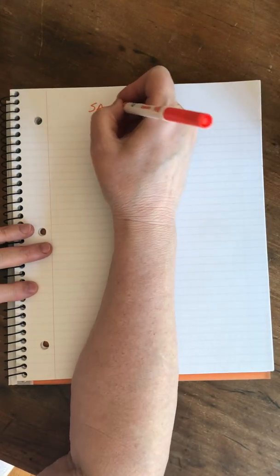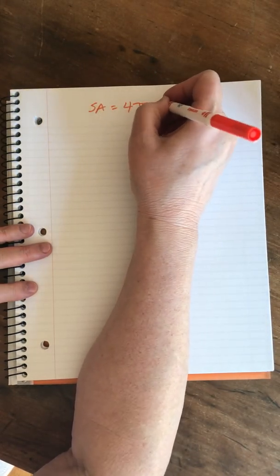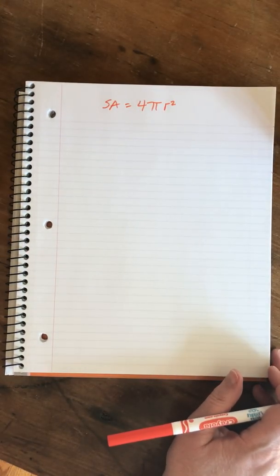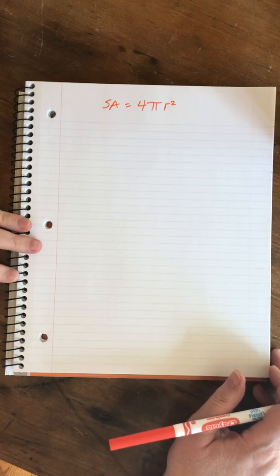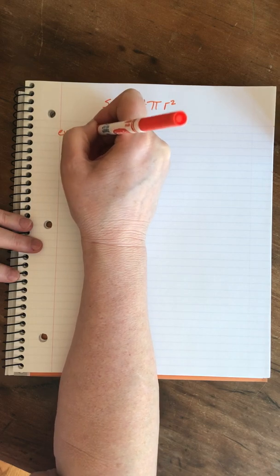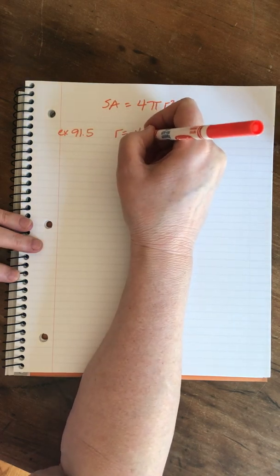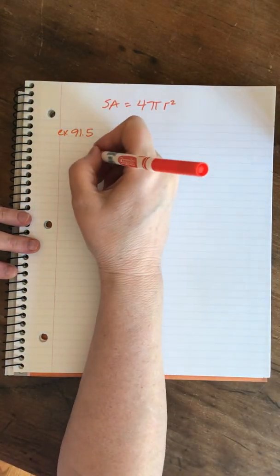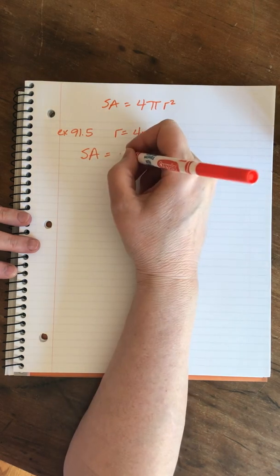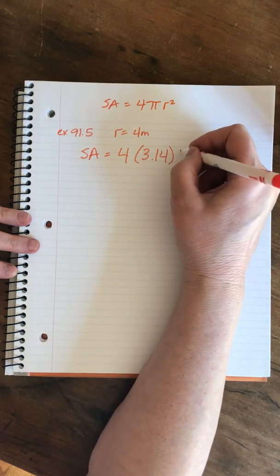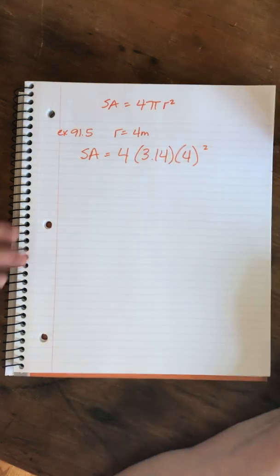We're going to do one with surface area. 4 pi r squared. Surface area equals 4 pi r squared. There. Now we've got it right where we need it. Find the surface area of a sphere whose radius is 4 meters. Radius equals 4 meters. Again, we don't have to draw any pictures or try to make sense of this any other way. We just plug it in. Surface area equals 4 times pi, which is 3.14, times 4 squared.